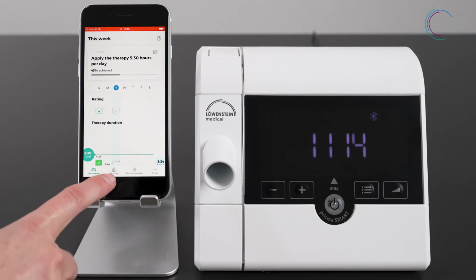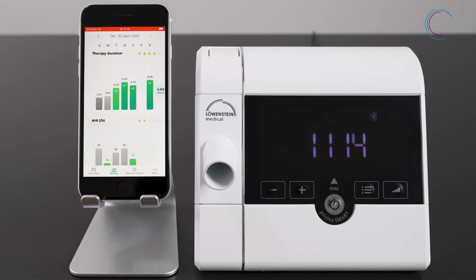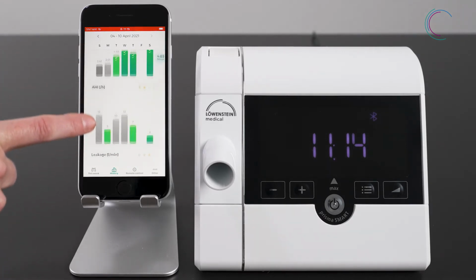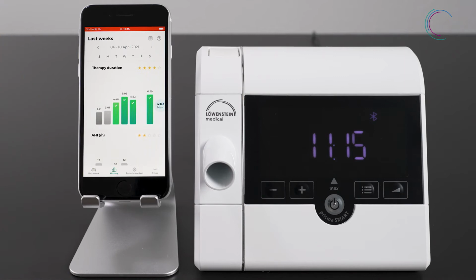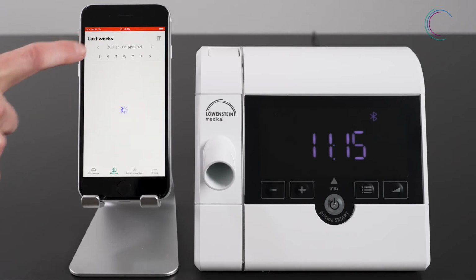Under History, therapy data of all weeks before are displayed clearly from week to week in form of bar charts. You get a comprehensive overview of all therapy results for each week. Additionally, you get an overview of the average therapy adherence in each week.